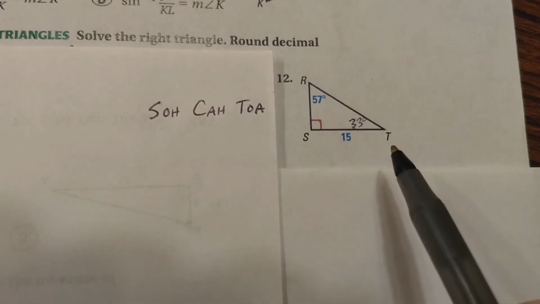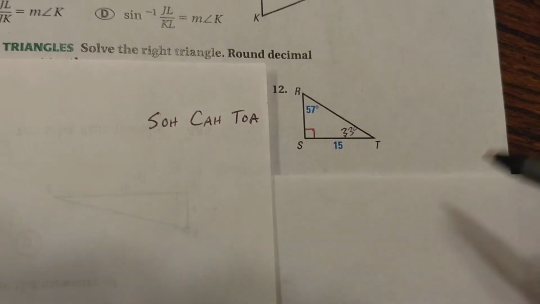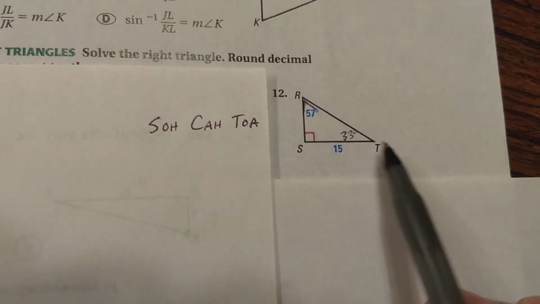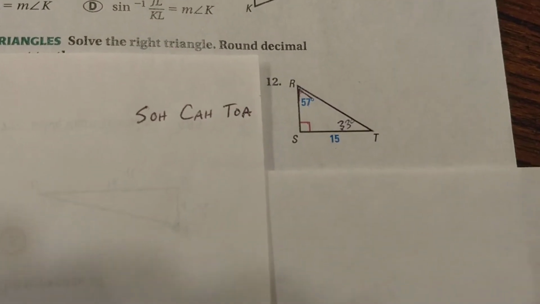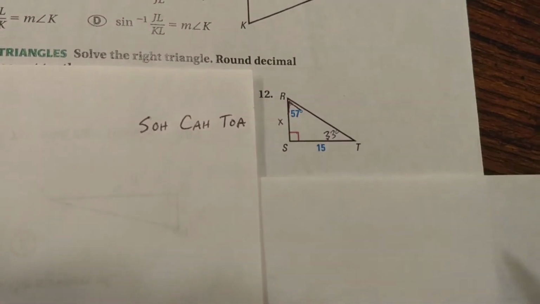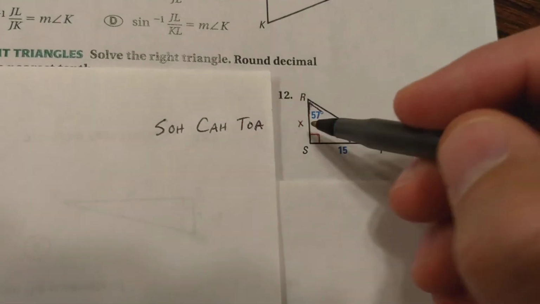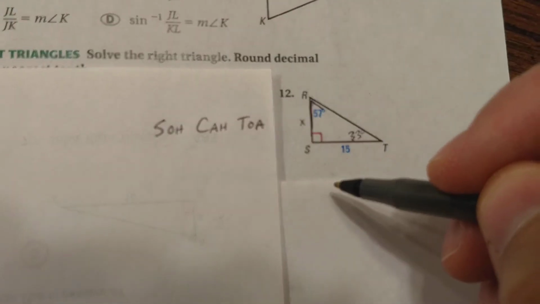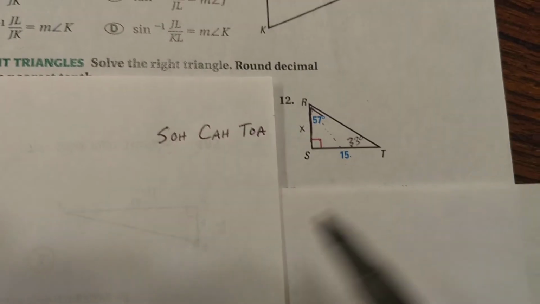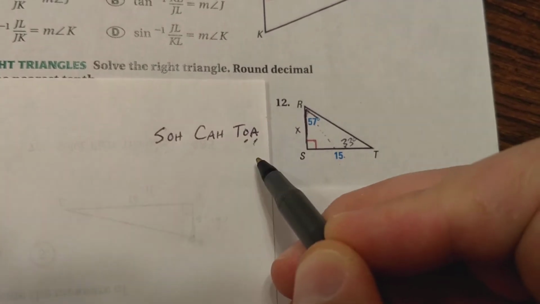And so you can use trig ratios in a bunch of different ways. I'm going to start by deciding to have 57 degrees be my reference angle. We could have chosen 33 and that would be fine, but I'm going to start with 57 and try to solve for this side over here. I'm going to call it x. Based on 57 as my reference angle, x would be my adjacent side and 15 would be the side opposite. So if I've got the adjacent side and the opposite side, that's making use of tangent.